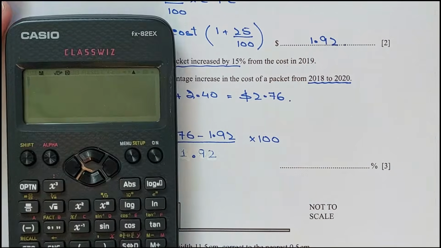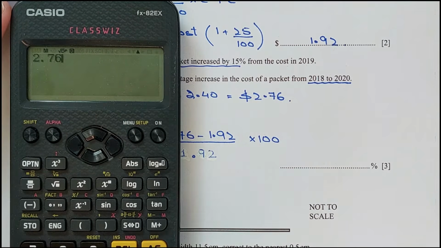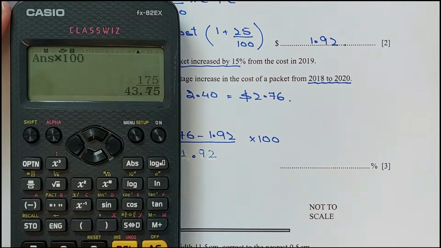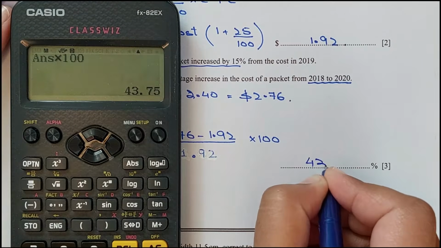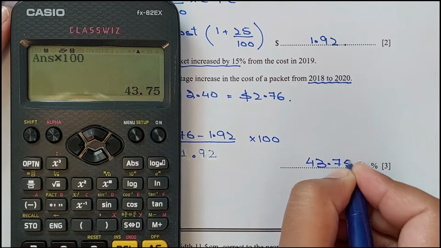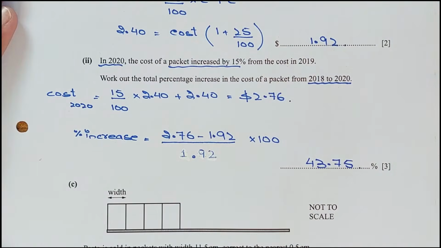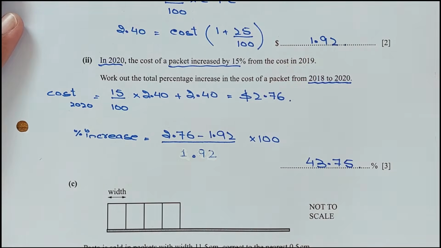Now let me calculate this. 2.76 minus 1.92, divide by 1.92, multiply by 100. This is 43.75% is the increase from 2018 to 2020, right?